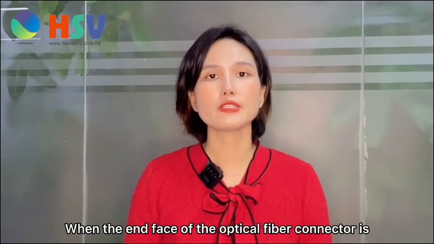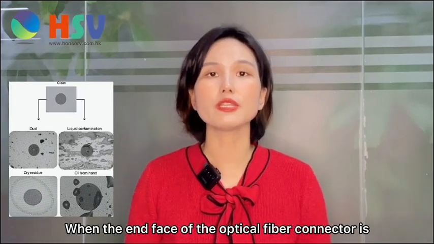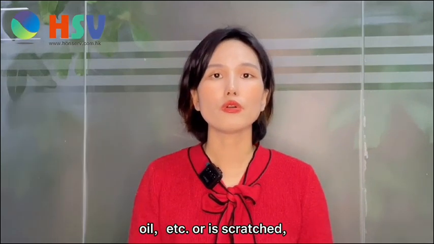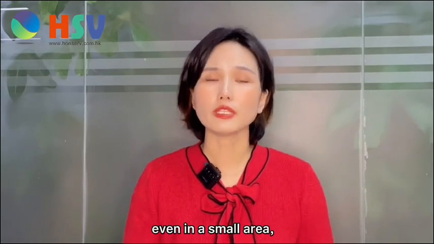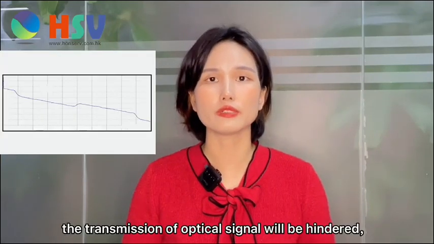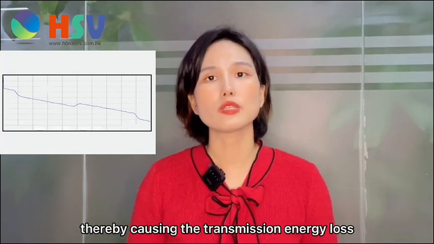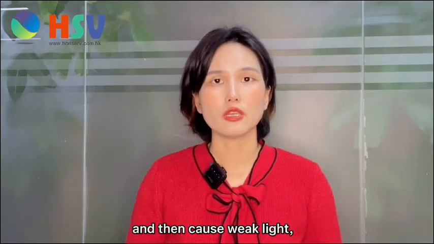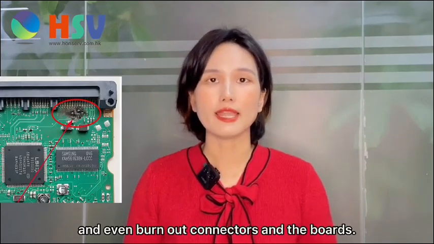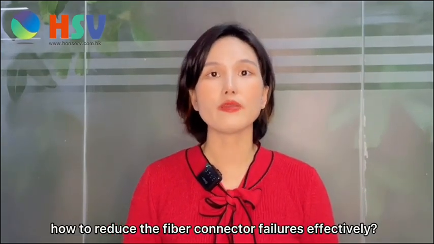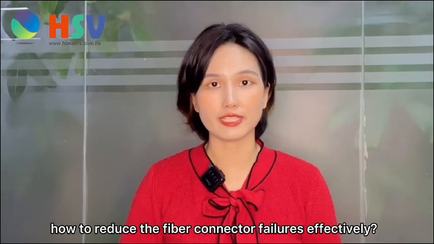When the end face of the optical fiber connector is stained with dust, oil, etc., or is scratched, even in a small area, the transmission of optical signal will be hindered, thereby causing transmission energy loss and increasing reflection energy, and then cause weak light, and even burn out connectors and boards. So, how to reduce the fiber connector failures effectively?